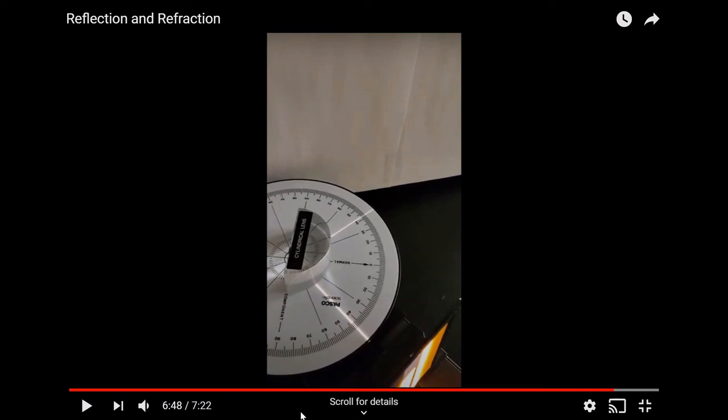Right, so that's pretty cool. You have an incident ray that passes into a material, and then it seemingly reflects off of nothing, right? Just thin air in the back. But it's actually happening because of refraction and reflection.